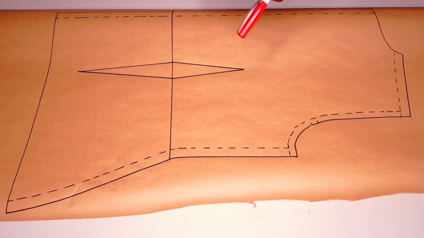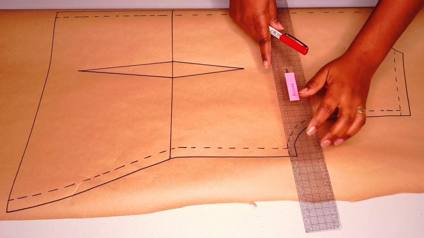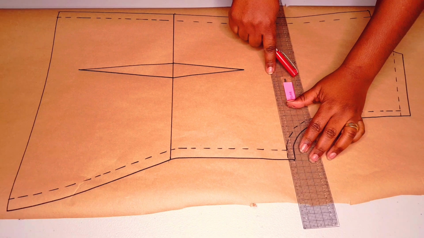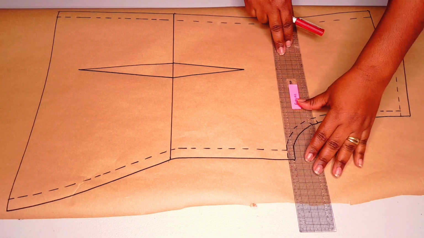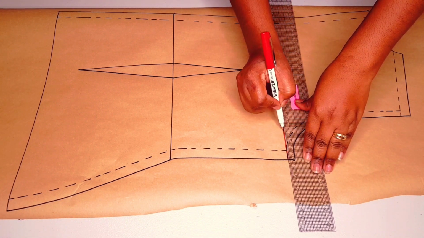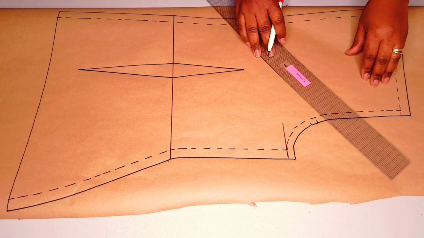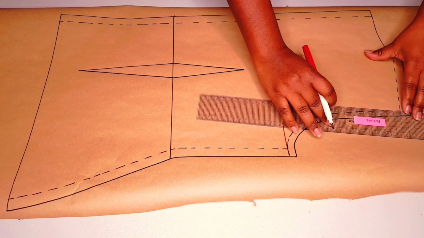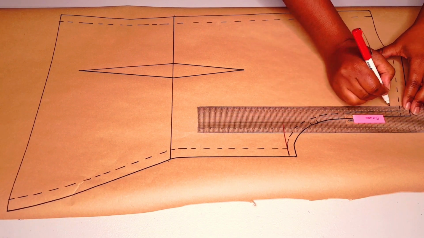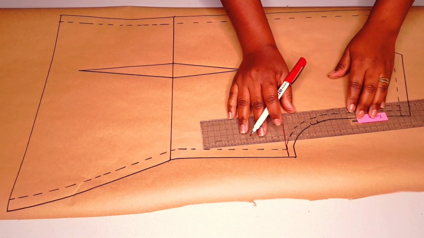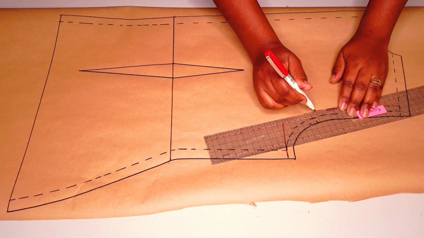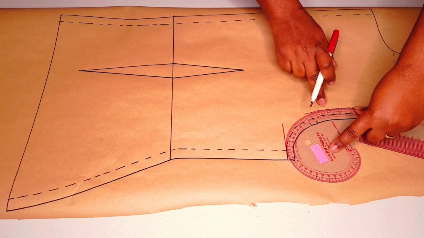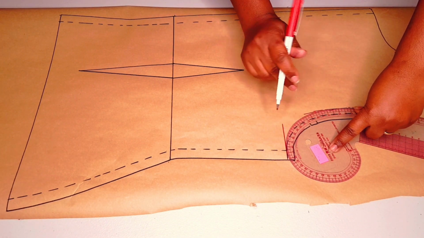So now I'm coming in with my red marker again so that I show you what changes we're gonna make. So starting with the armhole, square a little line across from underarm here, like we did with the front. We're gonna move in by 1 centimeter again. Get your curved ruler and make sure to join this line back to the squared line here.